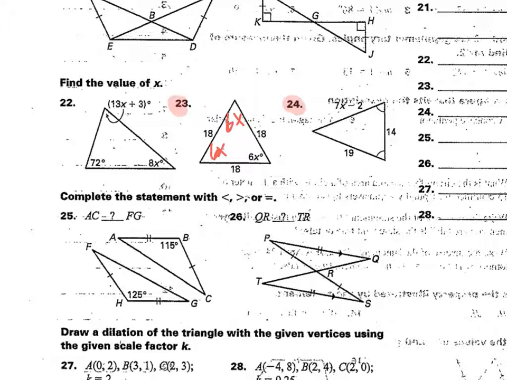So you're going to take 6x plus 6x plus 6x equals 180 and solve for x. Make sure you combine all these like terms first. On number 24, you're going to set up the equation 7x minus 2 is equal to 19 and solve for x.